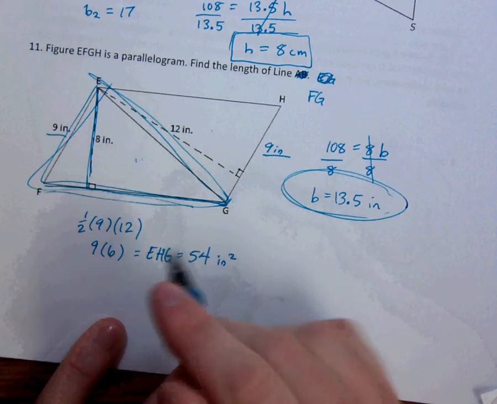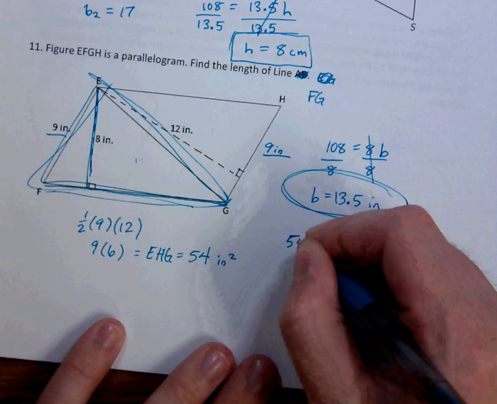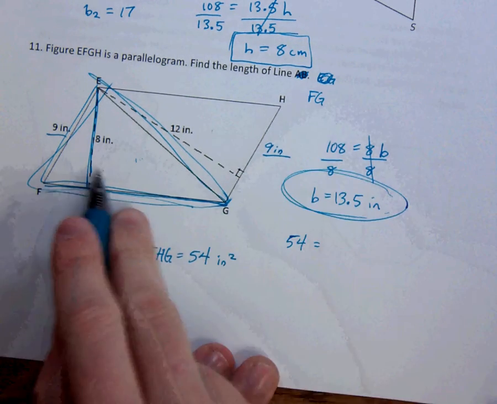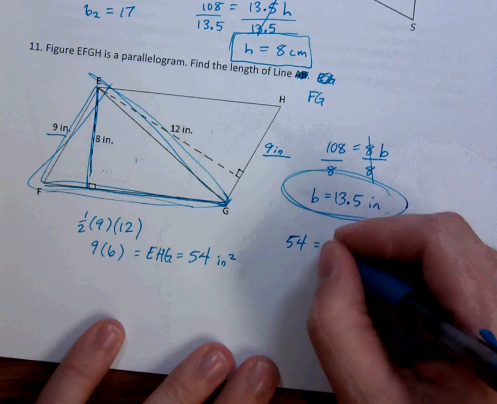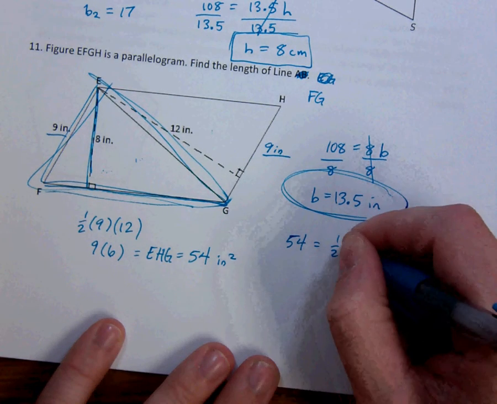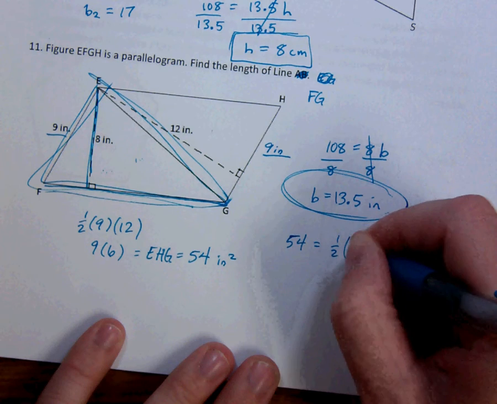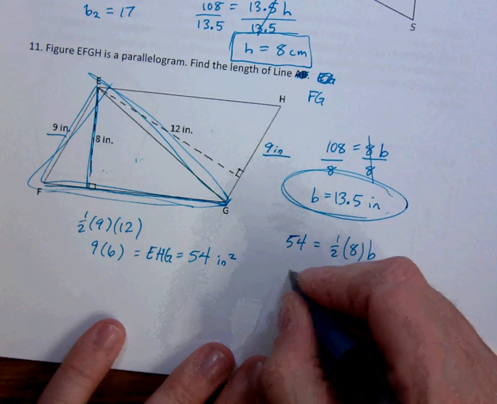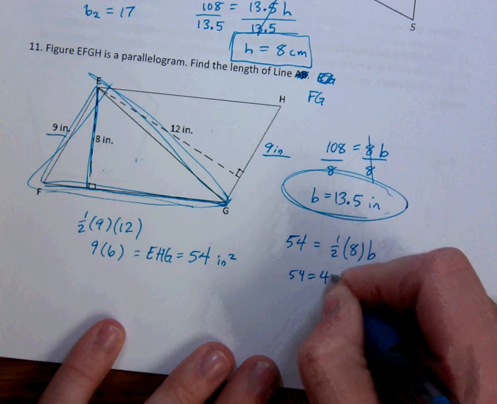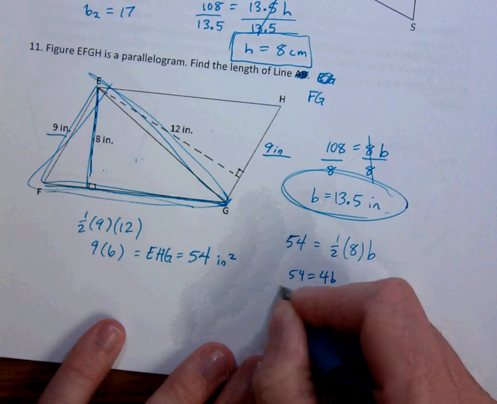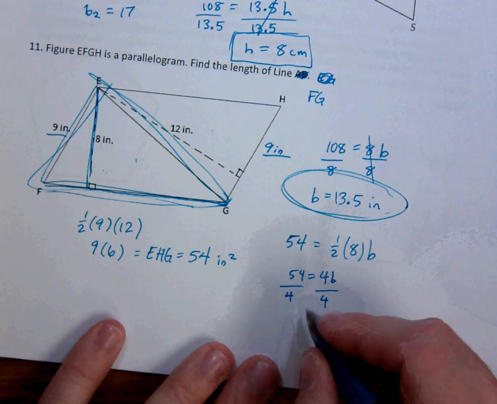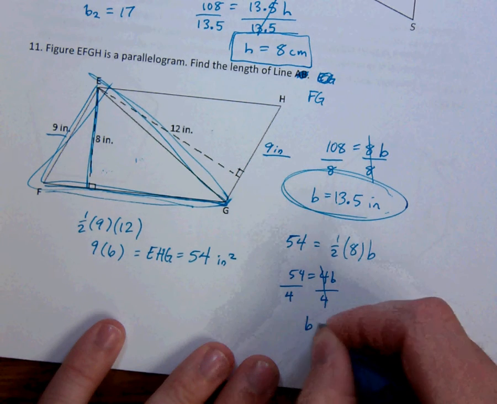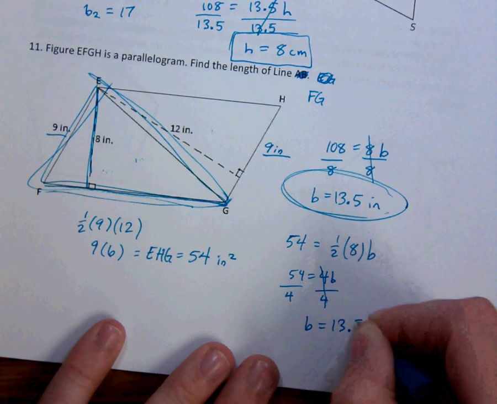The other way would be to do 54 is equal to this triangle right here. 54 is equal to 1/2 base times the height. So I'll say 8, and you're looking for base. So 54 is equal to 4 times the base, divide by 4, divide by 4. You get the same answer. B is equal to 13.5 inches.